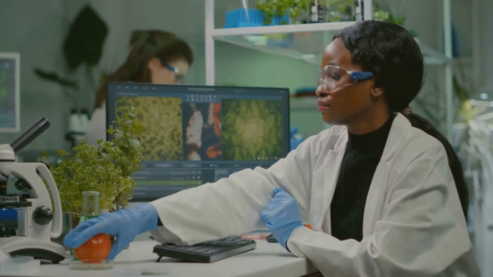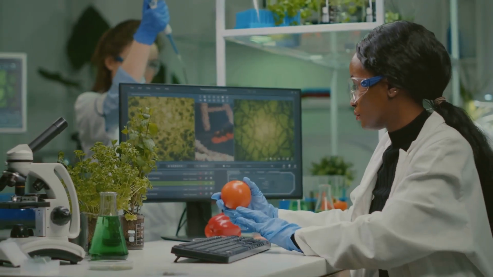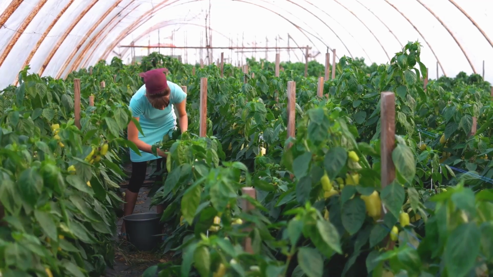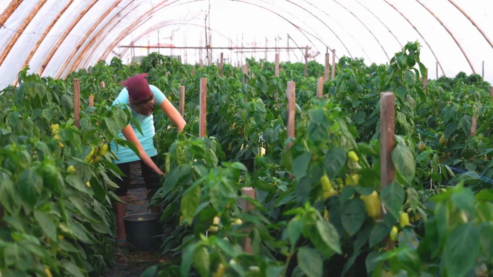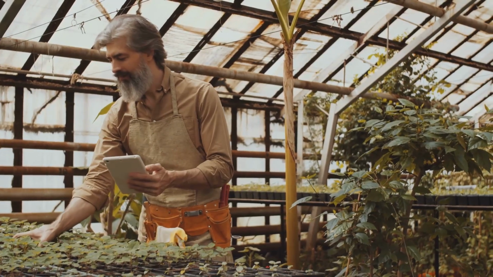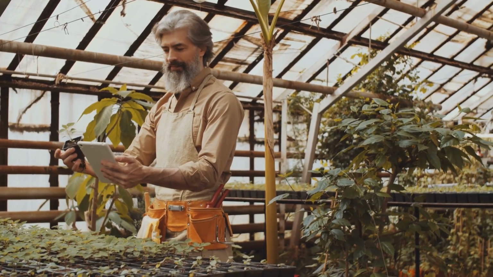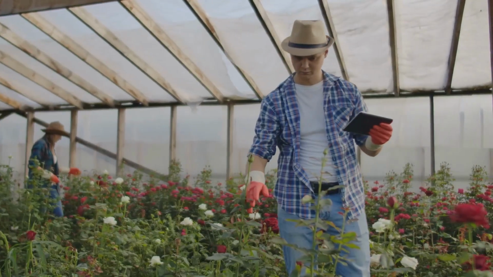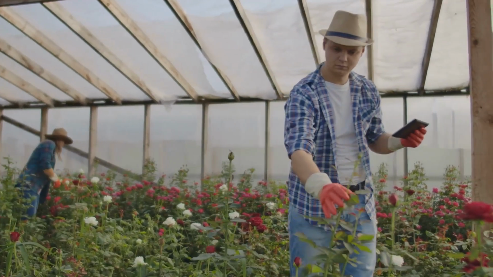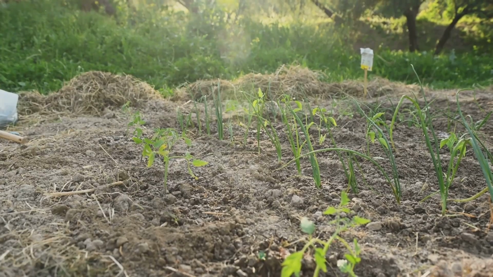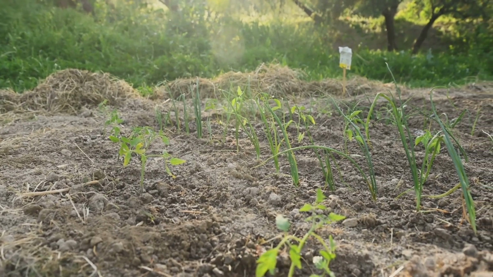This information is invaluable. It allows us to make informed decisions about plant care and management. Growers can adjust their fertilization strategies based on the results. By knowing exactly what the plant needs, they can apply the right type and amount of fertilizer, ensuring optimal growth and productivity. This precision in fertilization not only enhances plant health, but also promotes sustainable farming practices. They can ensure the plant receives the nourishment it needs to thrive.